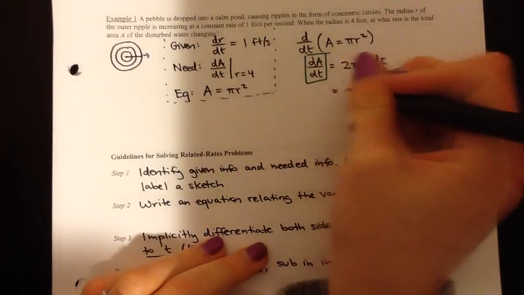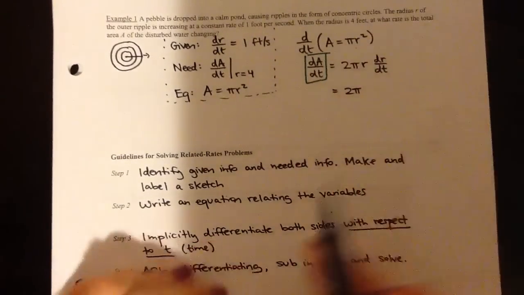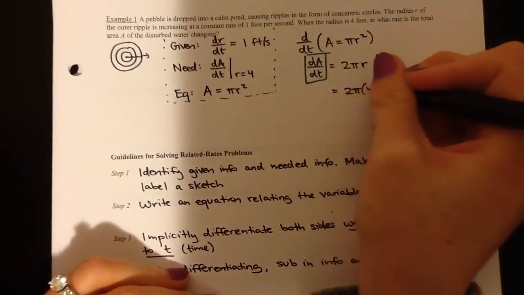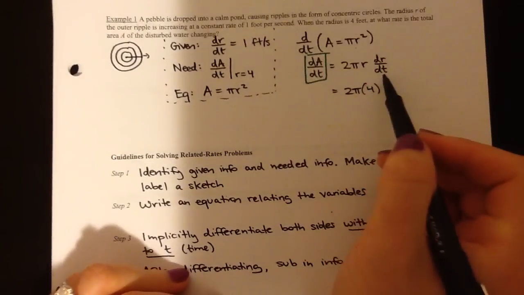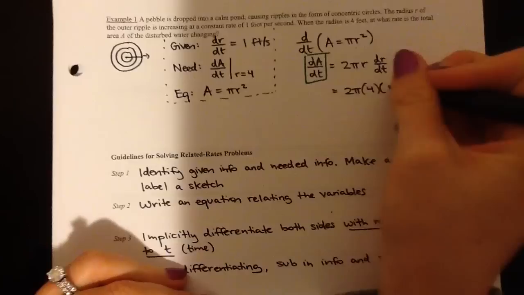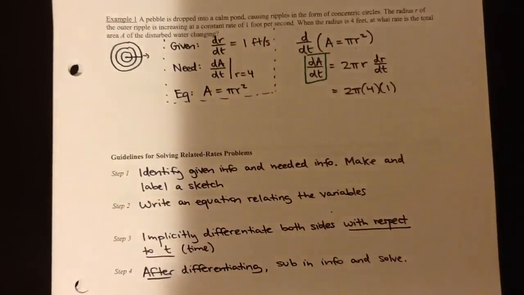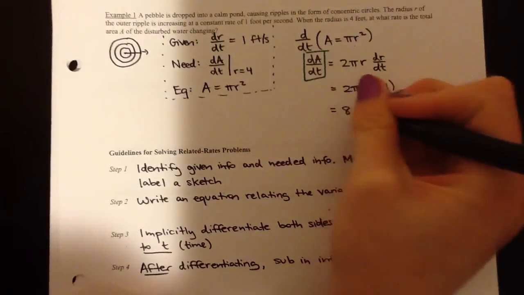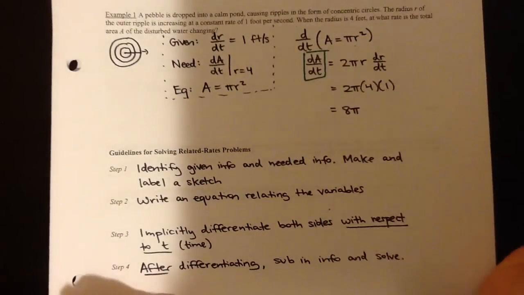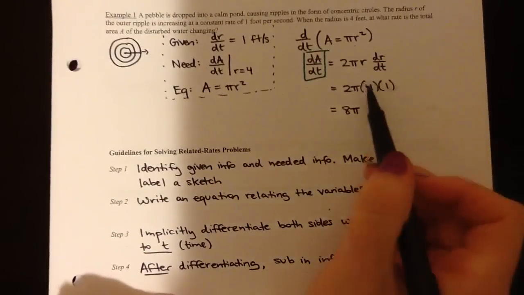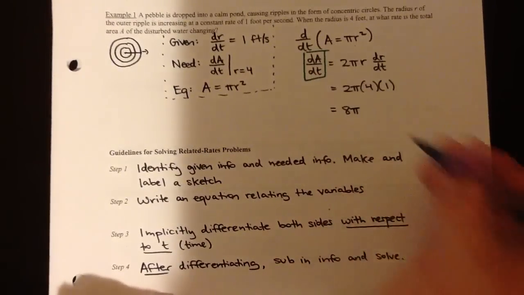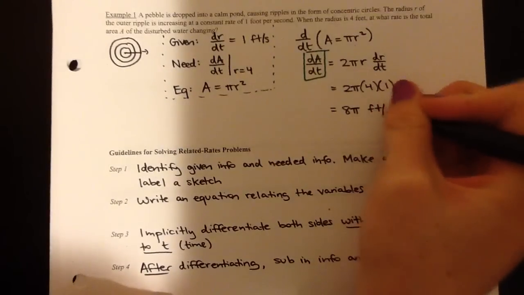So dA by dt equals, we've got 2 pi. We want it at the instant when the radius is 4. So that's when we plug in the 4 right here. And then dr by dt is 1. And so we sub that in. So we simplify this up. 2 pi times 4 times 1 gives us 8. So 8 pi. And then always think of the units too. 4 is 4 feet. And then 1 was in feet per second. So this ends up being feet squared per second.